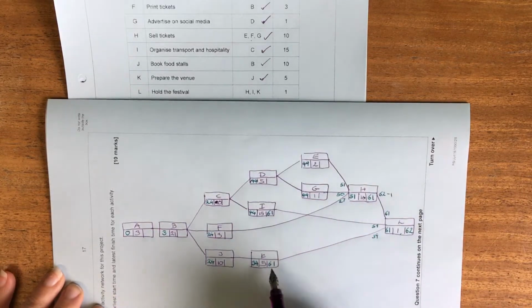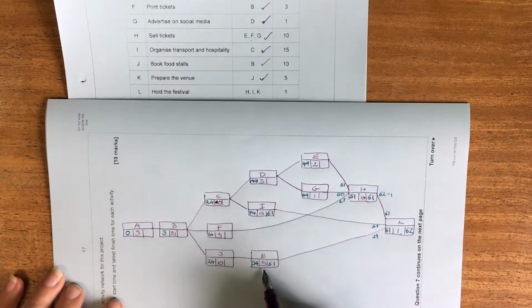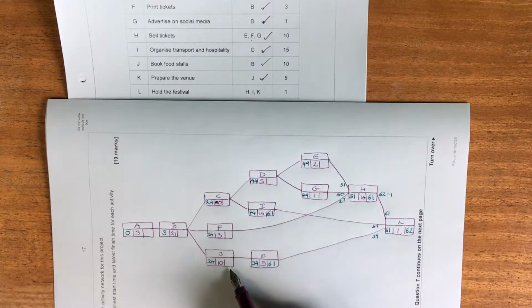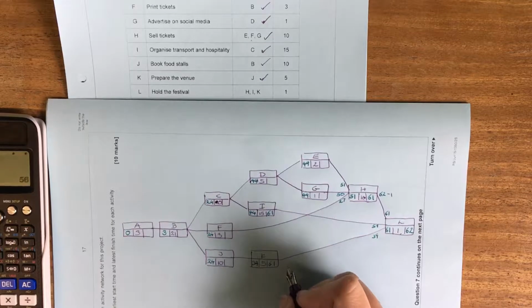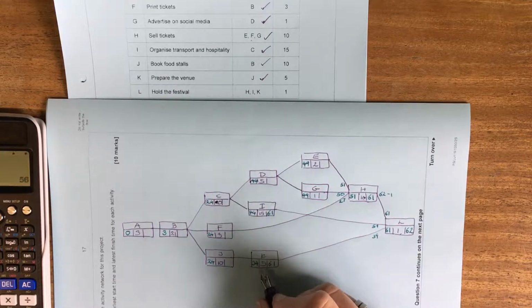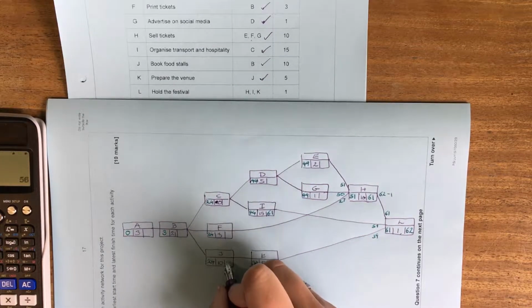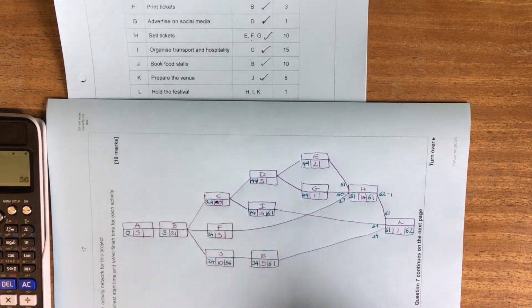So if we take this one, if this one's got to have finished by 61, 5 days earlier is when this one's going to need to have finished. So it is bizarrely worthwhile using a calculator for this bit, because most people tend to mess up with the adding up and taking away rather than the actual understanding. So that one's got 56 going in.